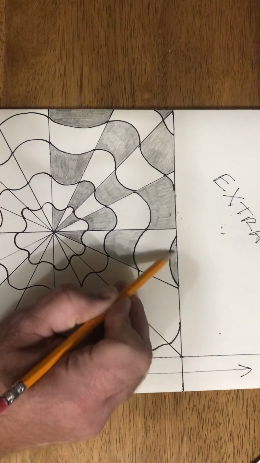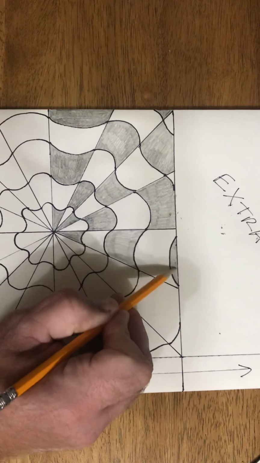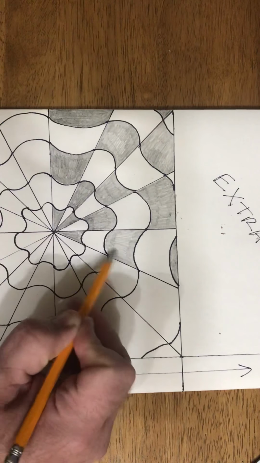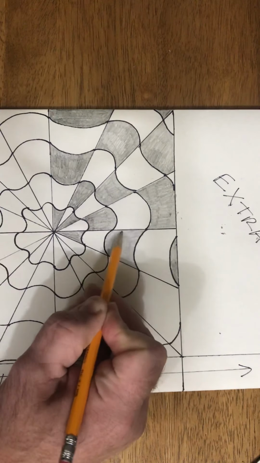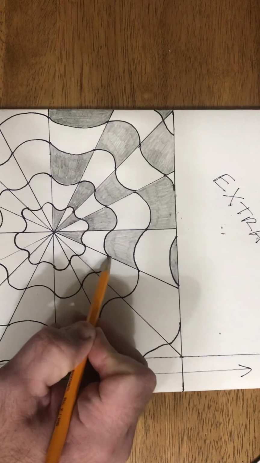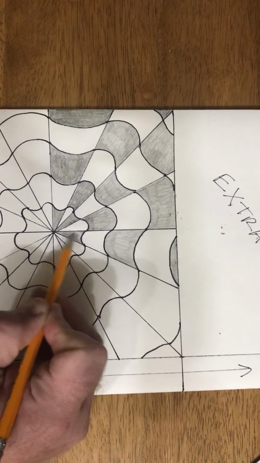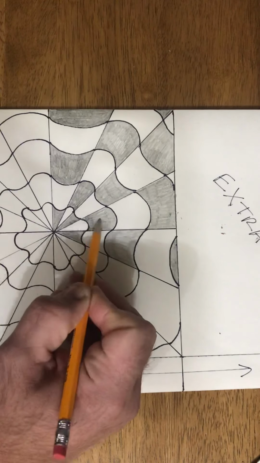And to do that, you have to have some kind of an outlining marker or pen. If you don't have one, that's no big deal. If you're at home, you could have one.